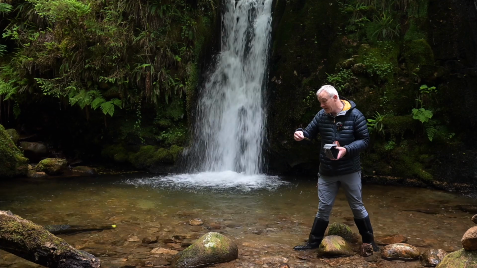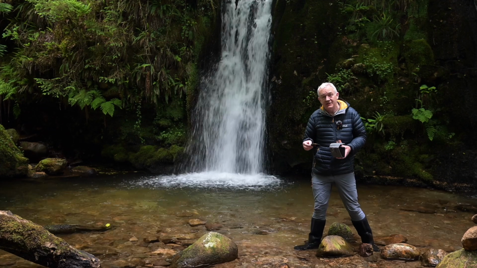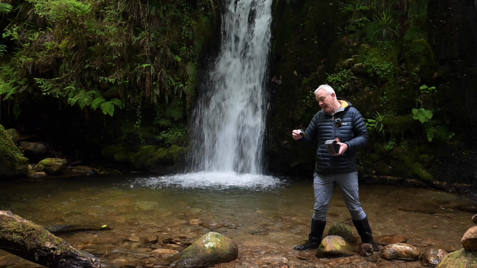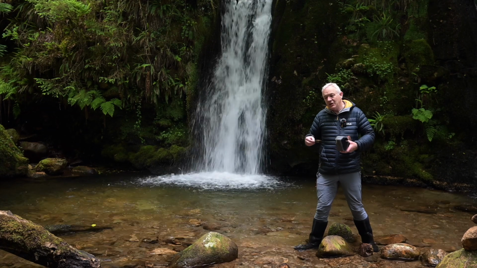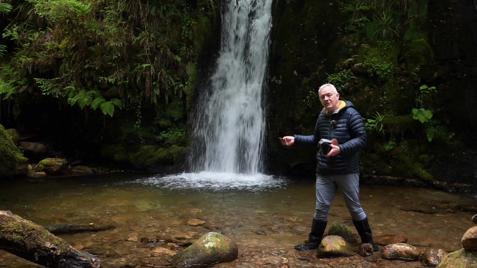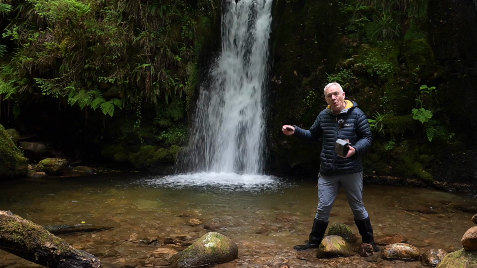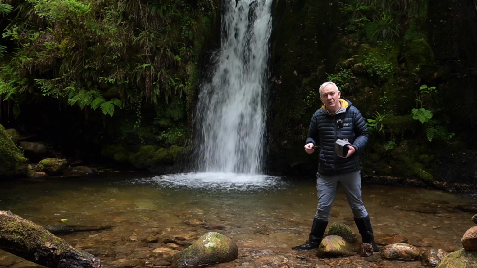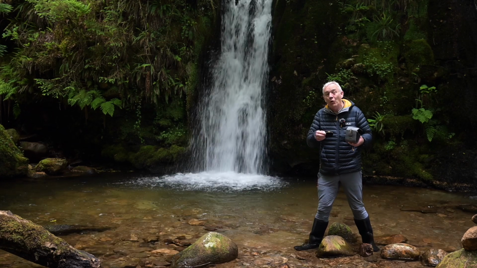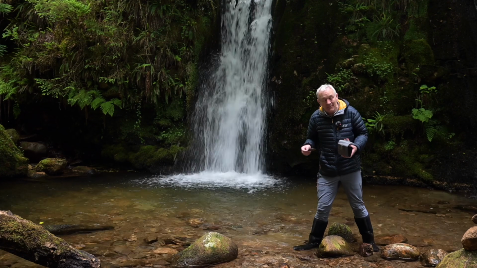Additionally, we use neutral density filters to enable us to shoot at slower shutter speeds to get that dreamy effect on water, whether it's a stream, a waterfall or the sea, and to experiment with ultra long exposures, 4-8 minute exposures, etc.